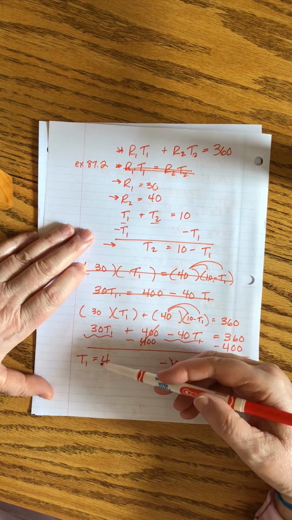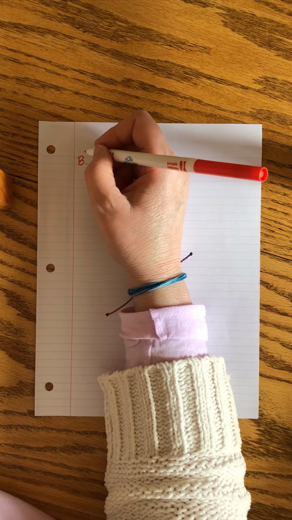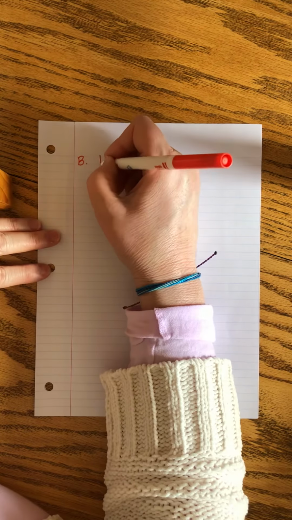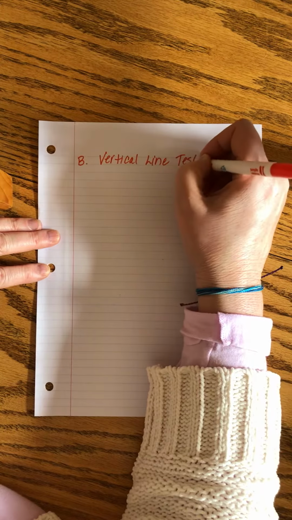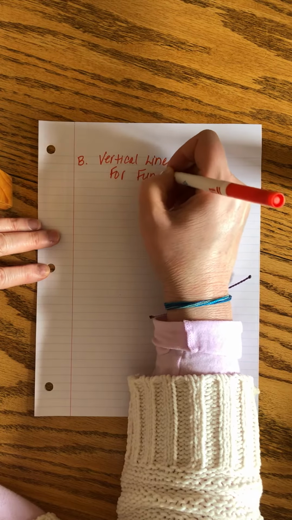All right, so that's lesson 87, part A. Part B is something fun and easy that shows up on standardized tests fairly often because everyone in the world forgets it. It's called a vertical line test for functions.